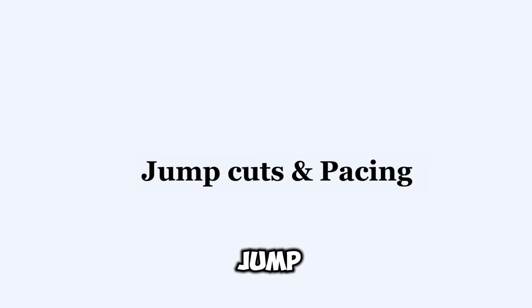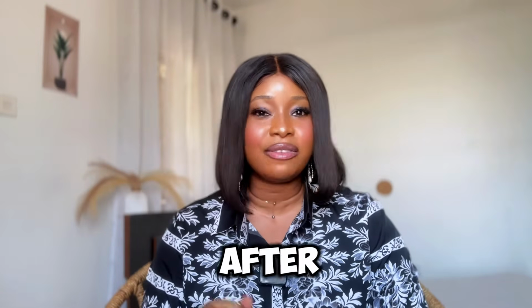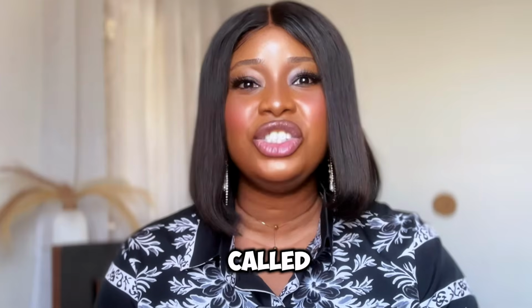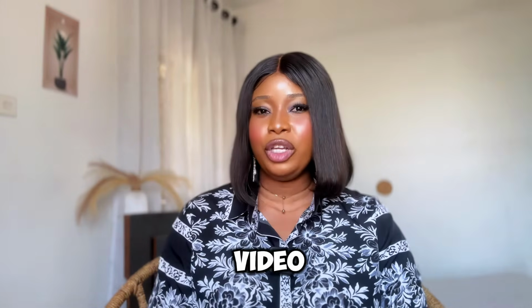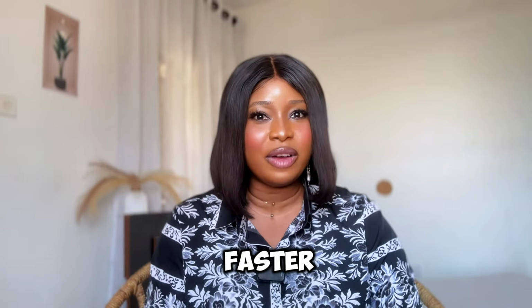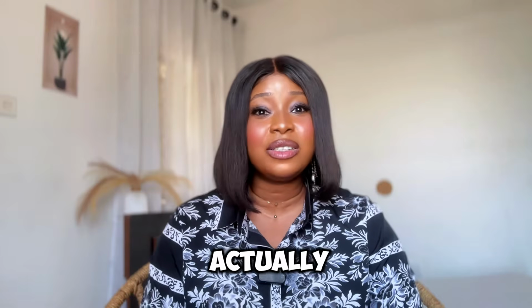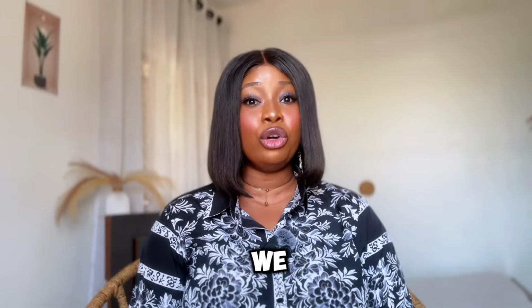Step 3, we have jump cuts and pacing. Now you might notice little jumps between clips after trimming and cutting. This is called a jump cut. Basically, it's when you cut out a small pause or mistake, so that way the video jumps slightly from one part to the next. It looks normal and actually makes your video faster. These are called jump cuts, and they're actually what keeps talking head videos engaging. So instead of hiding them completely, we control them.